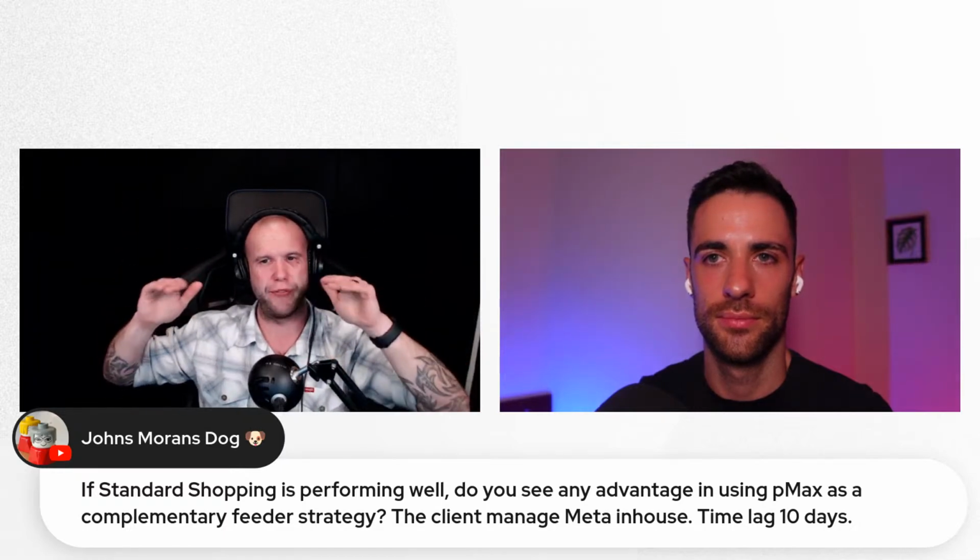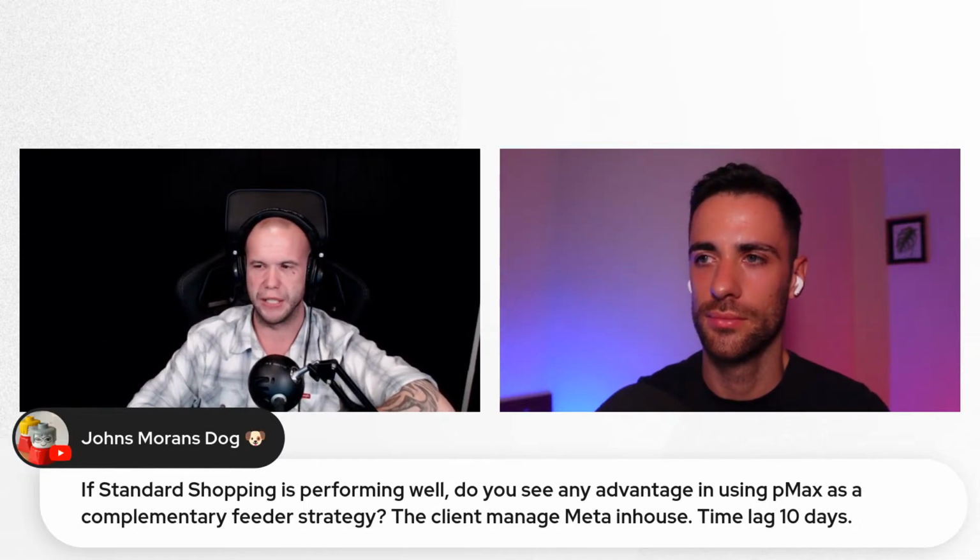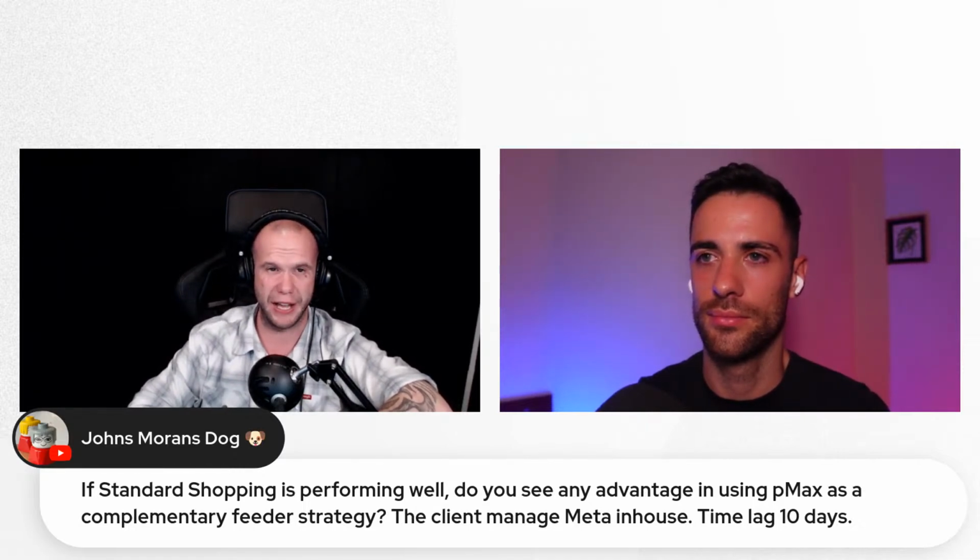So don't do this if it's like an 80-20. Only do this if it's like a 50-50 or more spend on Google. If it's already working well, you don't need to do it, because most likely, if you have a high amount of ad spend on Meta anyway, let Meta do the remarketing. It's going to be better at it.